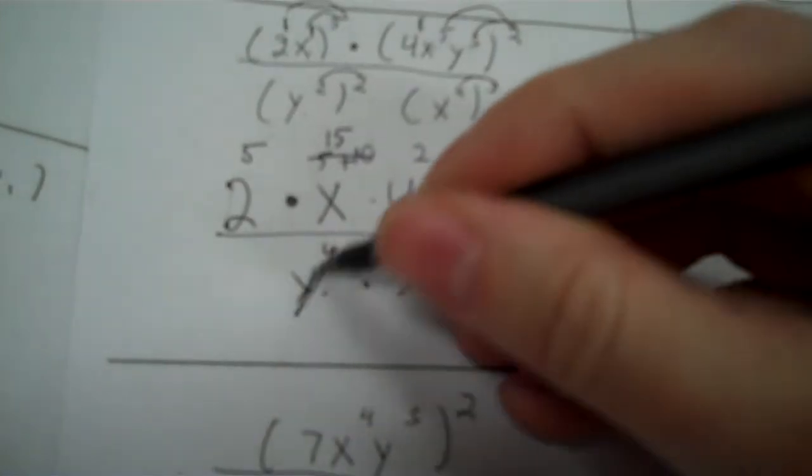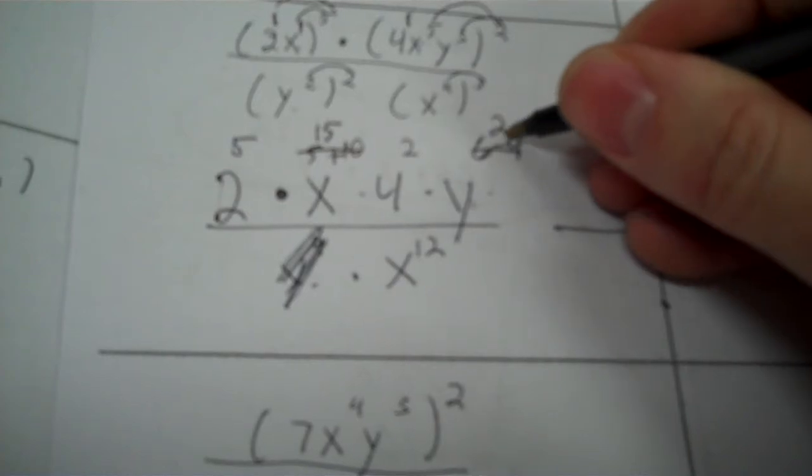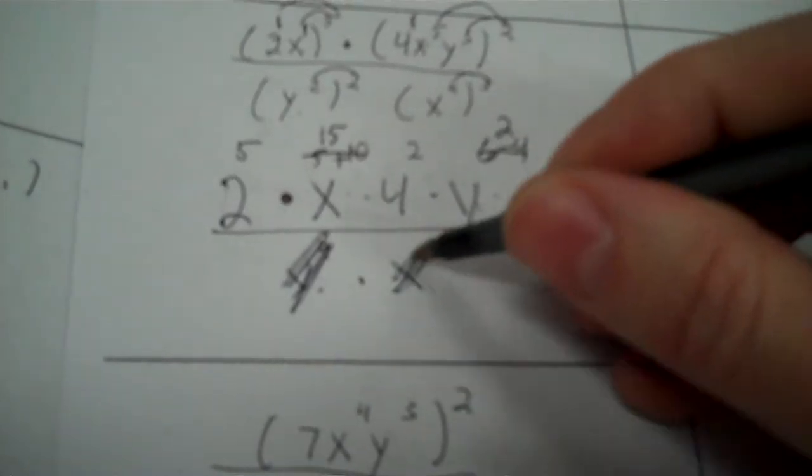Okay. Now what can I cross out? Look at the bottom. Do you have a y on the top? Yeah, right there. So you can get rid of this on the bottom, the 4. If we minus 4 from 6, that would be 2. Now, you have an x on bottom. Do you have an x on top? Yeah, so you can get rid of the one on the bottom. That was a 12, and then I minus 12 from the 15. So 15 minus 12 is 3.